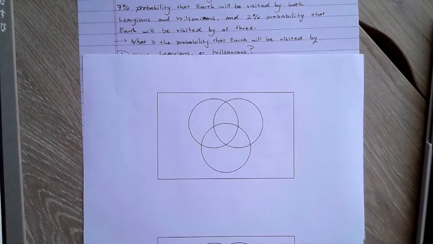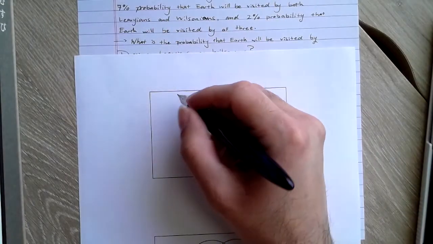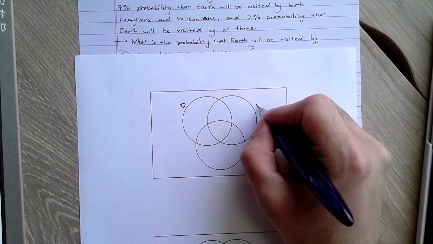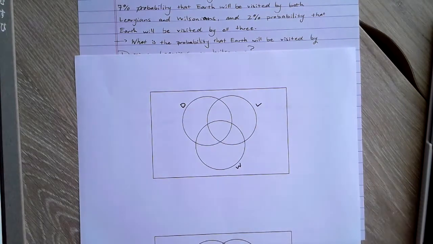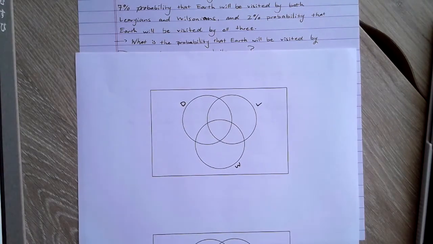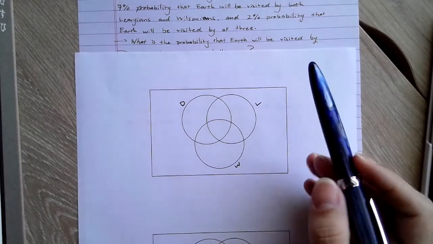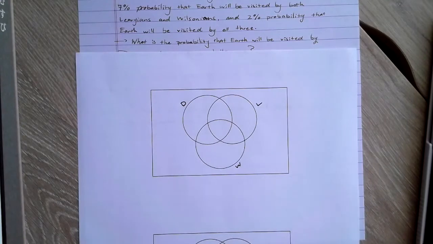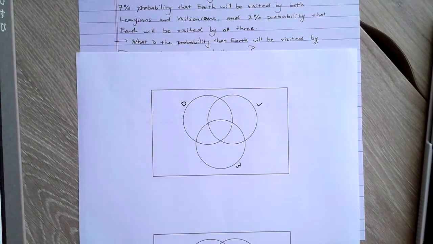I will label this Venn diagram D for Dacians. We had Lyrians and Wilsonians. And the rectangle represents the universal set, or the whole probability space here. Alright, so we want to fill in all these particular portions. We'll start with the very, very middle and work our way out in various levels.